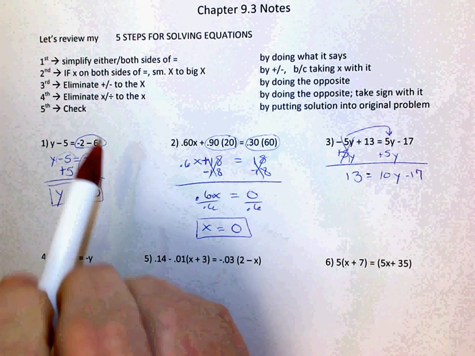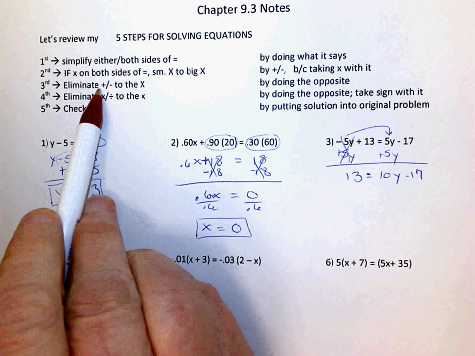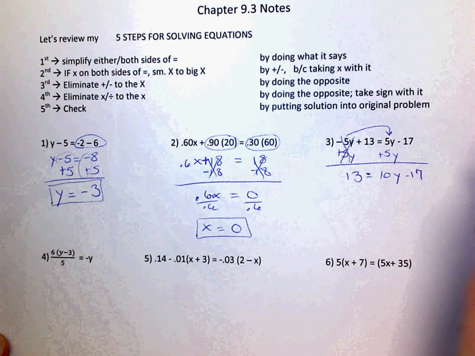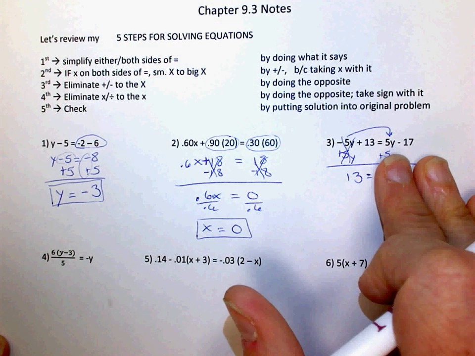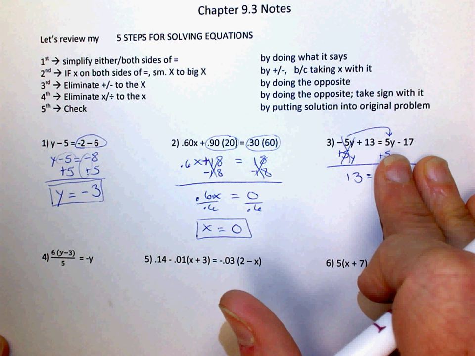Now, I got my y's together on one side. Now eliminate whatever's added or subtracted to the y. Well, guess what? There's no y on that side with 13, so do not move it or touch it.